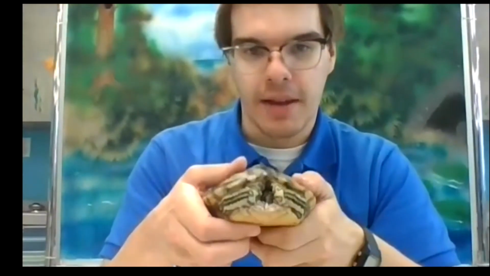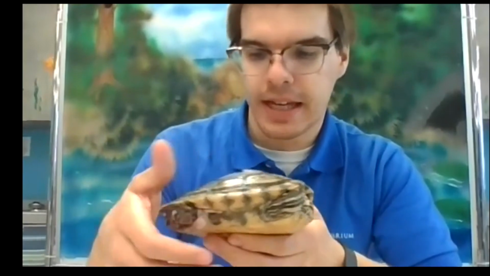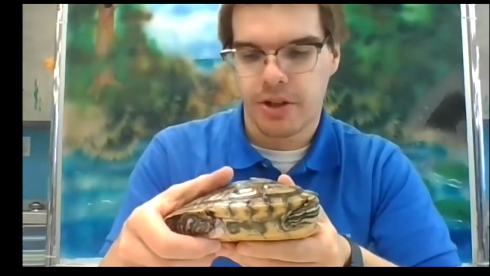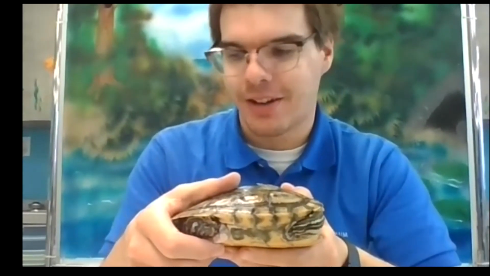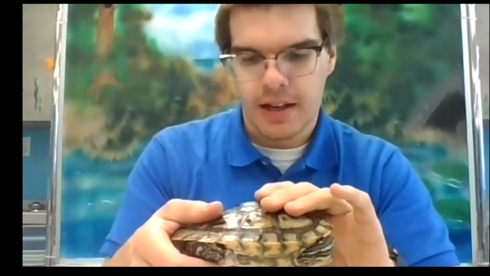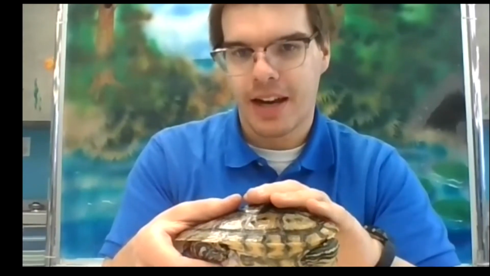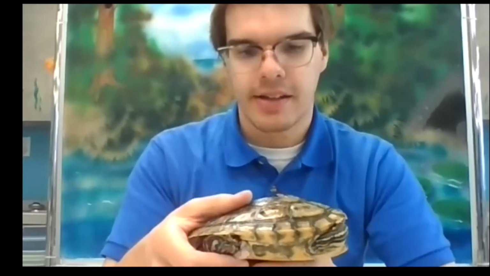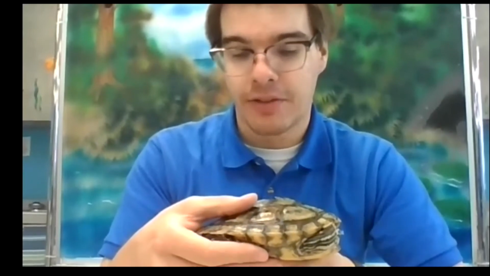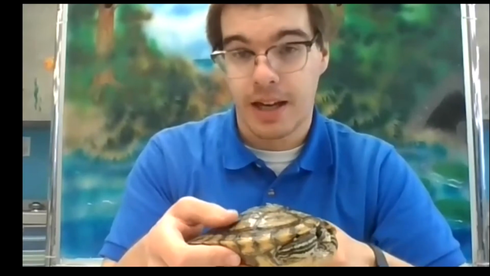So I am going to set this turtle aside, and we're going to take a look at one more creature, and I'm very excited to show it off to you. It's a little bit bigger than a map turtle, and it is also very well suited to living underwater, just like this map turtle. It doesn't spend all its time under the water.